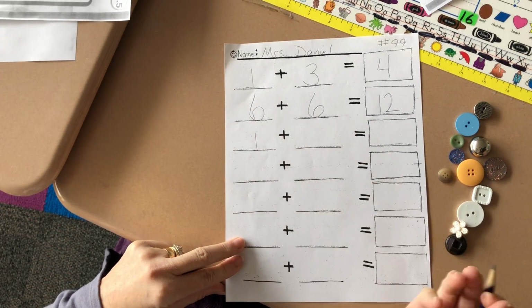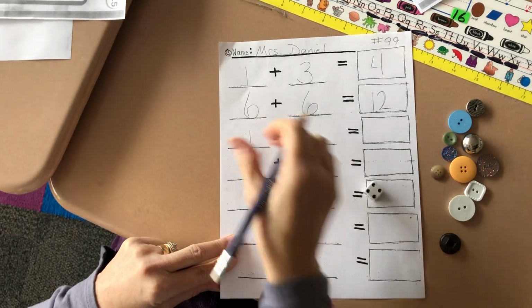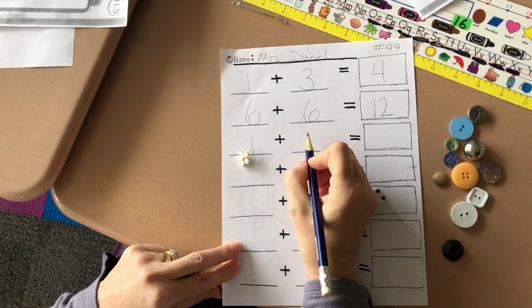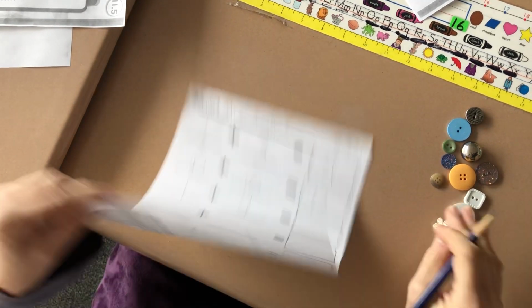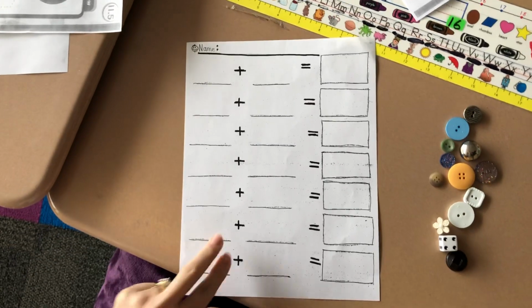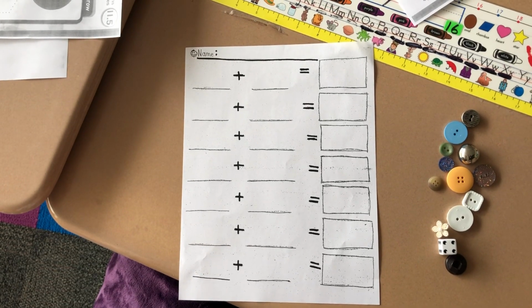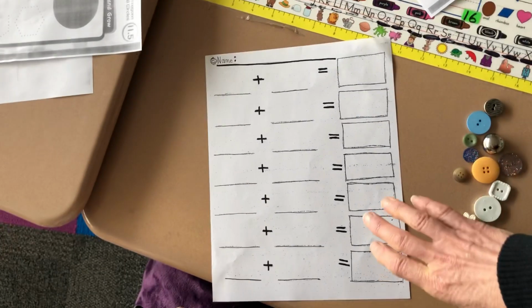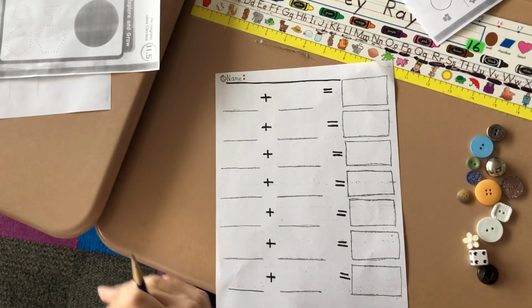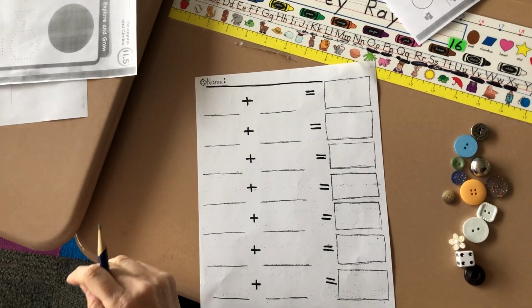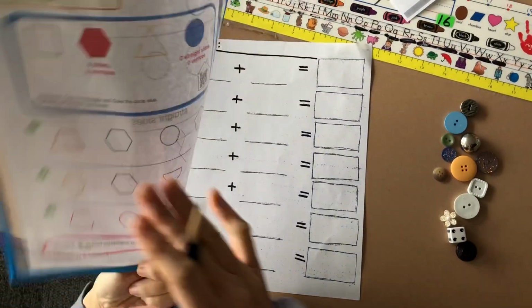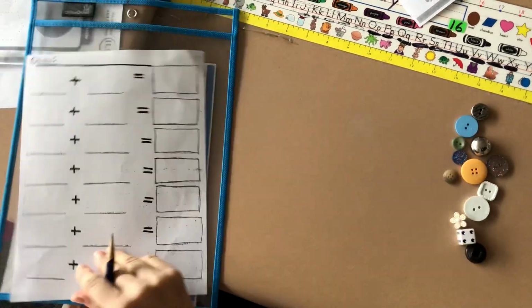When you're finished with the first side, flip it over and play again. Ooh, woohoo! Okay. Now, this sheet and your homework sheet needs to go in your red homework folder. All right, thank you, friends.